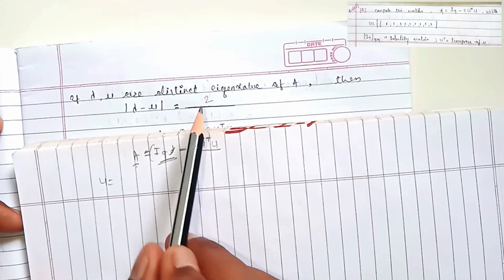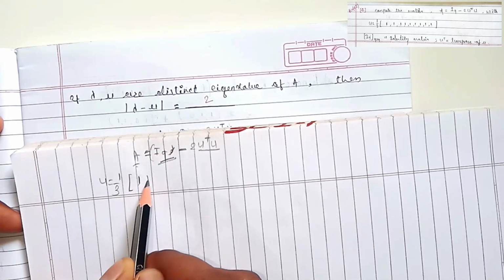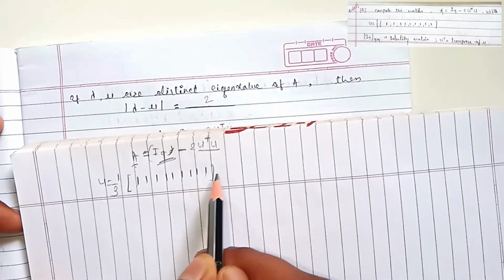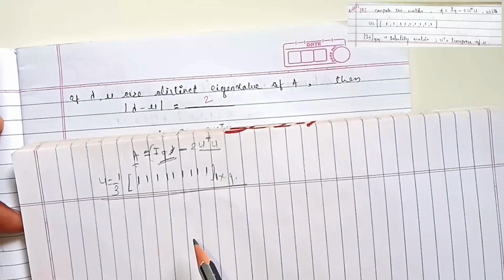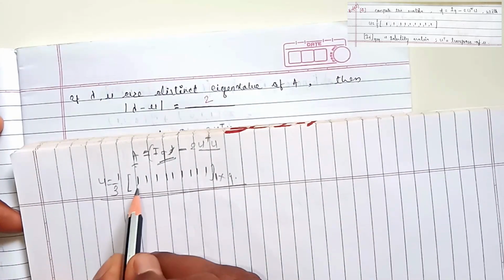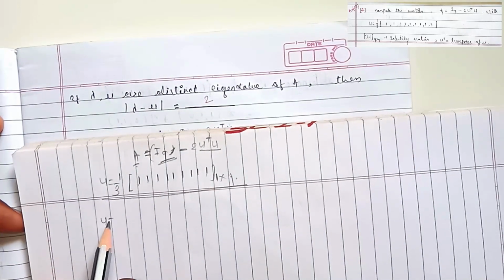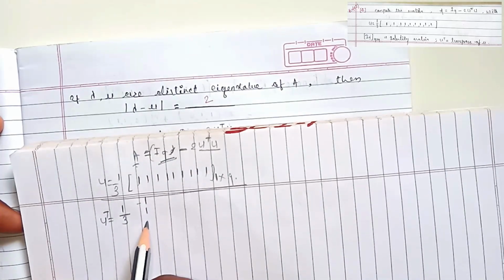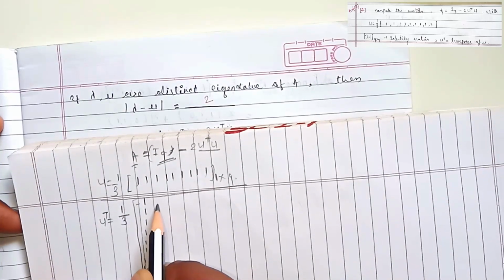So U is equal to 1 by 3 times the nine 1s, which is 1 row and 9 columns. How can we write U transpose? Take rows into columns and columns into rows. So U transpose comes as 1 by 3 times a column of nine 1s. This is the matrix.